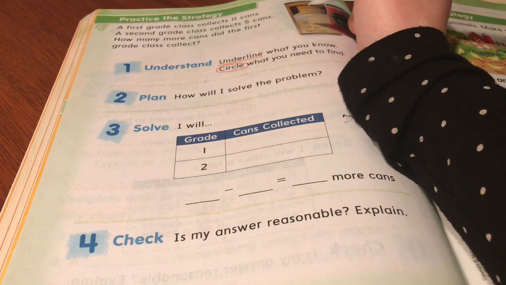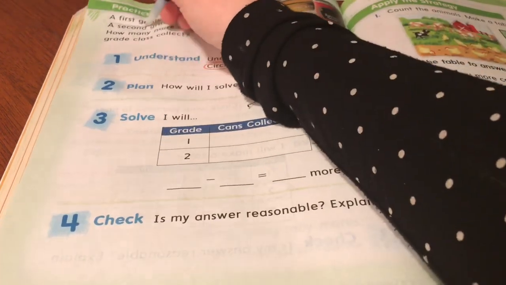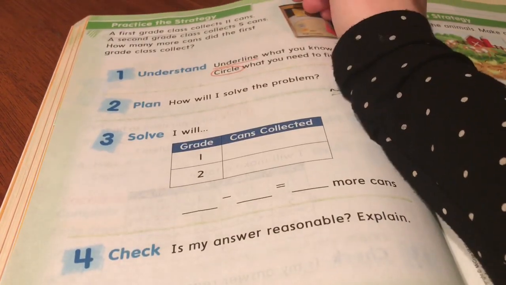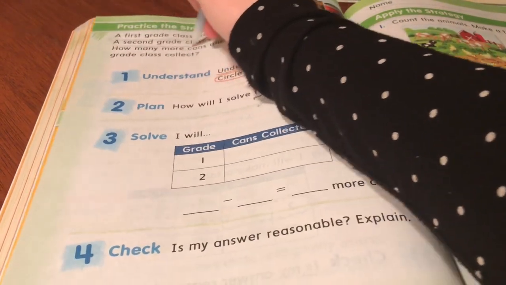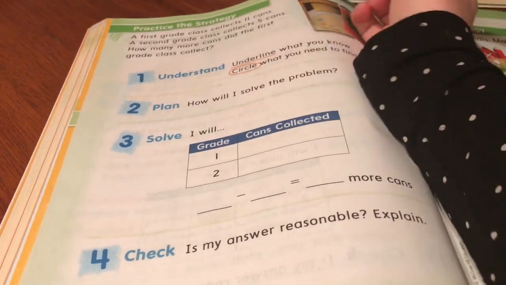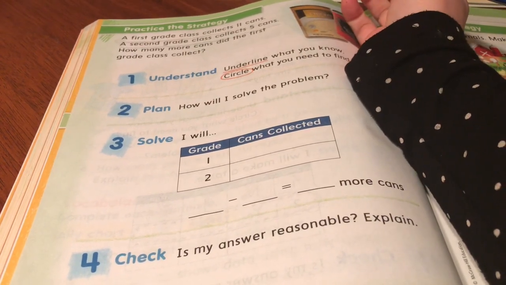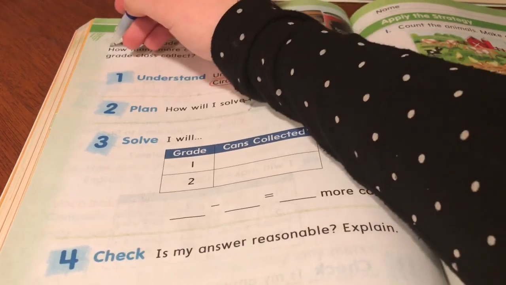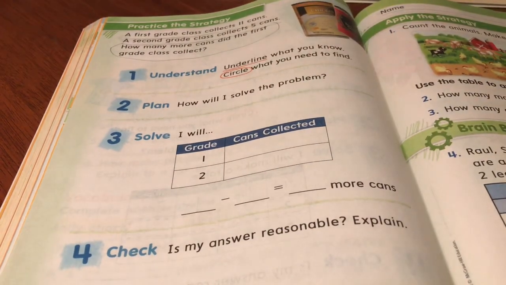What do we know? We know that a first grade class collected 11 cans. Fantastic. We also know that a second grade class collected 5 cans. Looks like that's all we know. Now we have to circle what we need to find out. We're trying to find out how many more cans the first grade class collected.